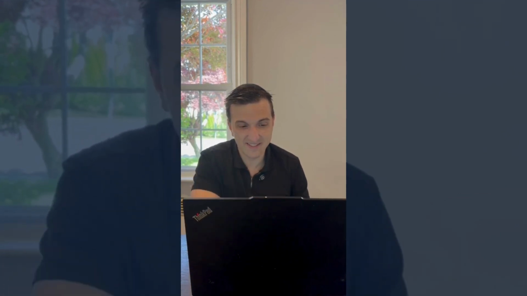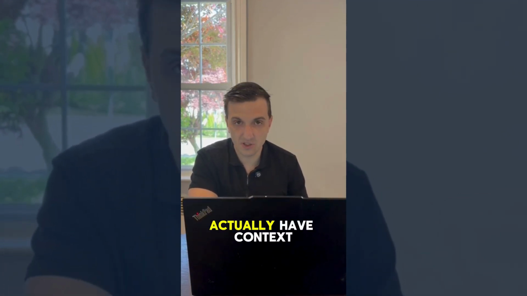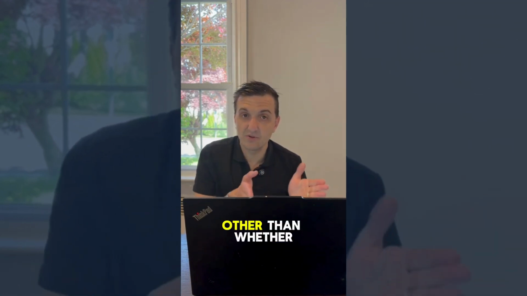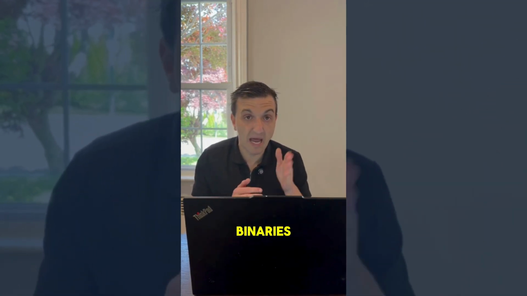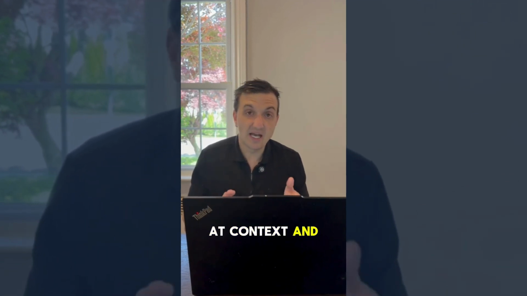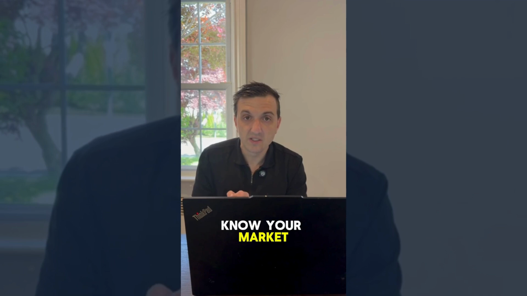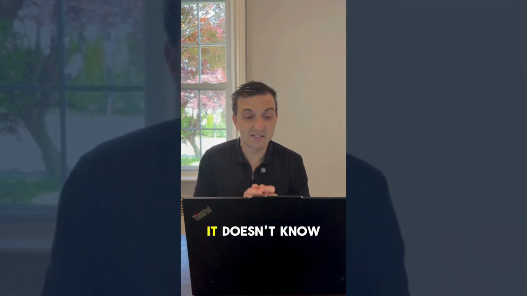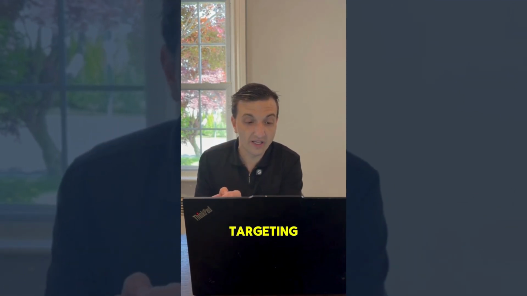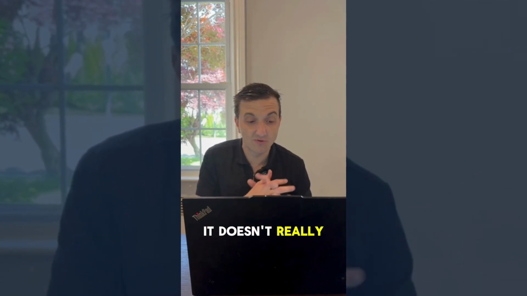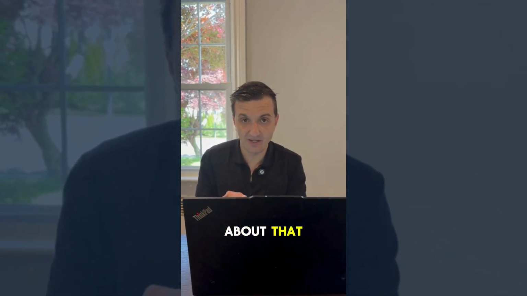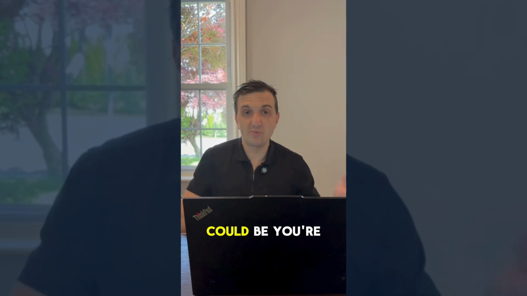The rule set is static, meaning it doesn't have context into anything other than whether you hit the rule or not. It looks at binaries, it doesn't look at context. And again, that sounds like a fluffy sort of thing, but it doesn't know your market. It doesn't know your strategy. It doesn't know what keywords you're targeting and what campaigns you're running. It doesn't really tell you anything about that. It doesn't tell you how the results are. Could be you're missing tons of stuff.